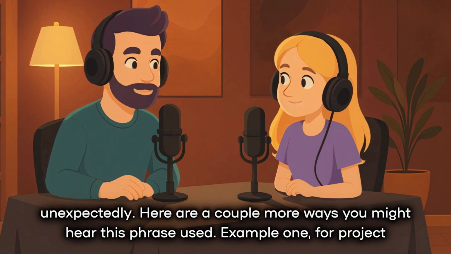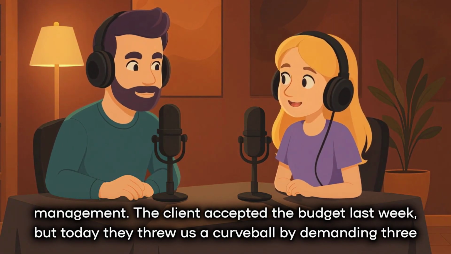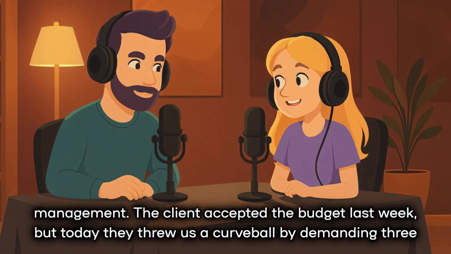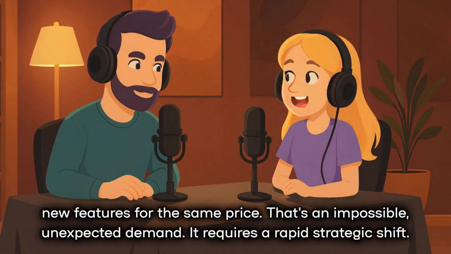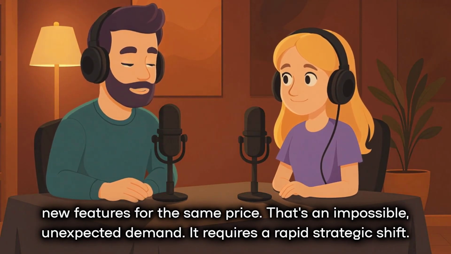Here are a couple more ways you might hear this phrase used. Example 1 for project management. The client accepted the budget last week, but today they threw us a curveball by demanding 3 new features for the same price. That's an impossible, unexpected demand. It requires a rapid, strategic shift.